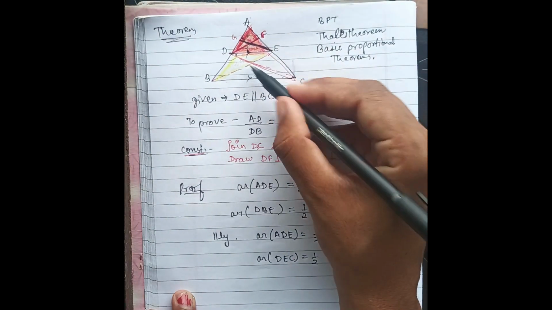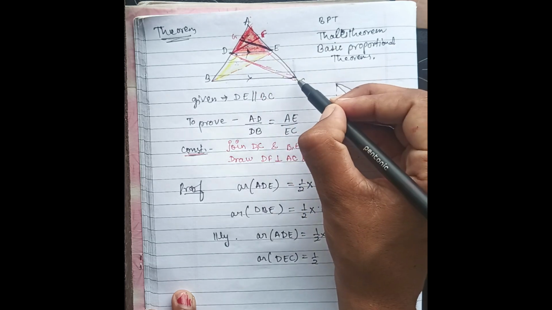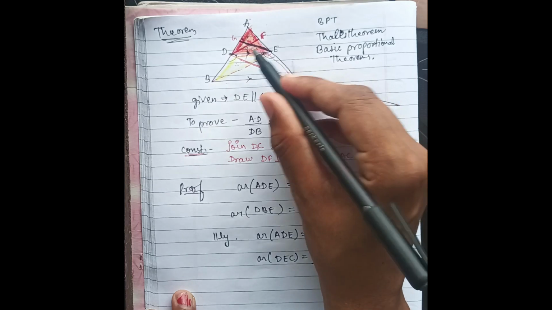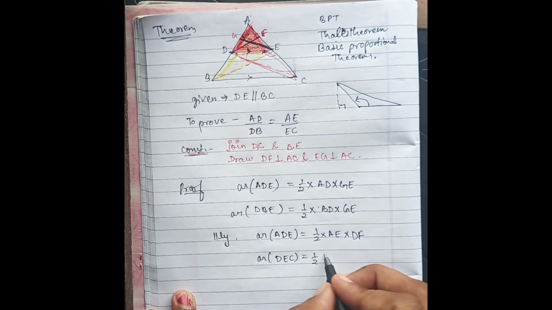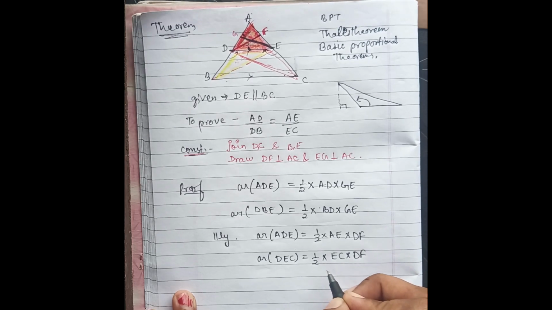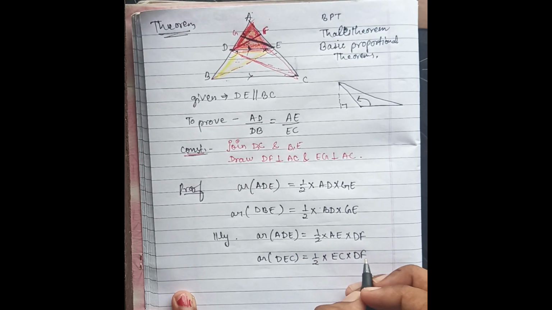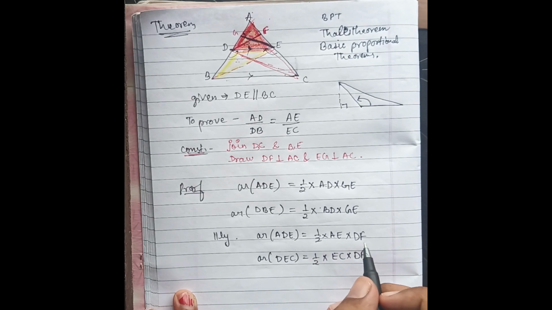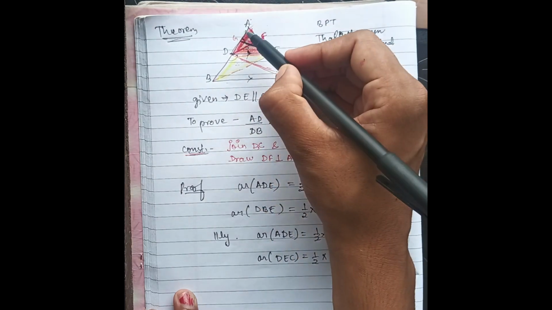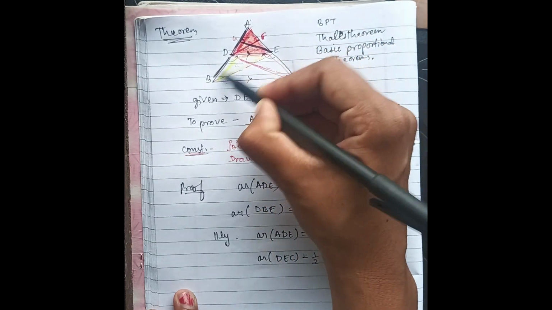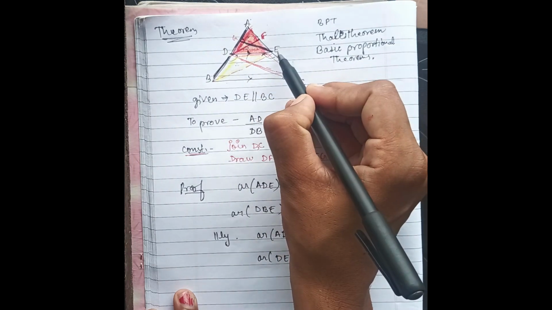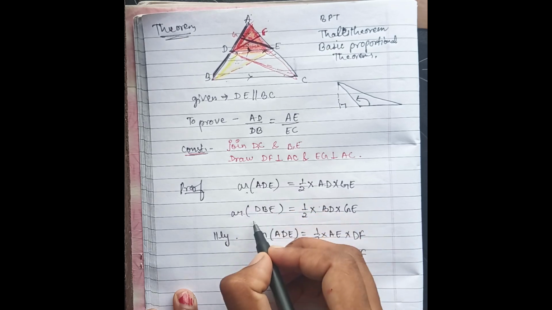Fine. So the area will be half base, that is AE, and height, that is DF. Again the height of this triangle DEC. Okay, so it is again an obtuse angle triangle having an angle more than 90. So the height will be at the back, DF itself, half EC into DF again. Okay, by finding all these areas we can find something, that the ratio of two triangles, we want the ratio of AD and DB. So we will be having the ratios of these two triangles, that is triangle ADE and DBE.